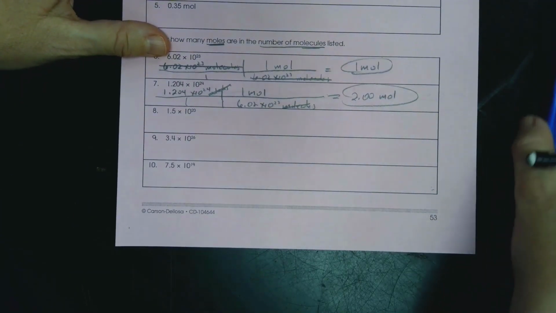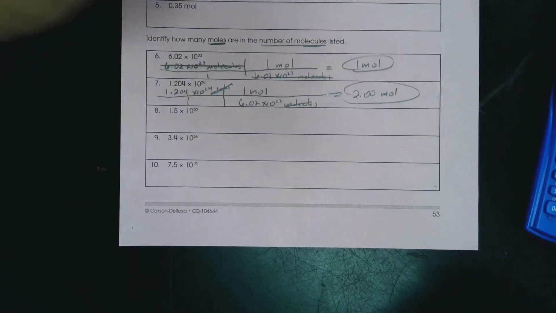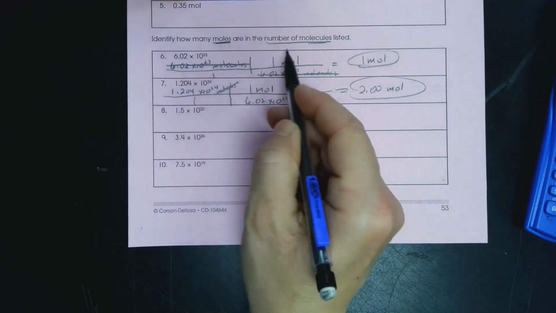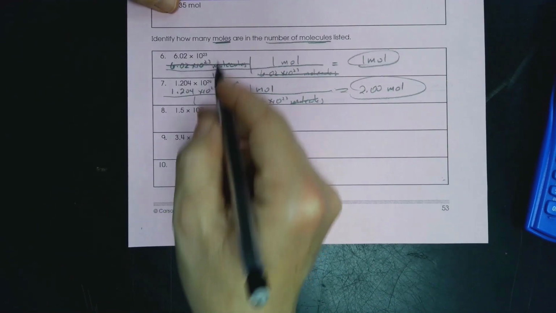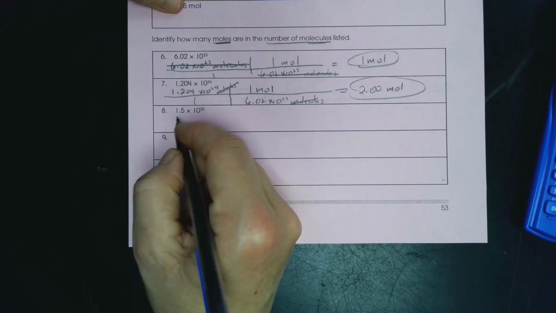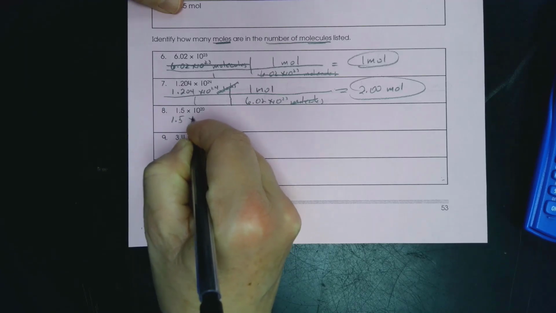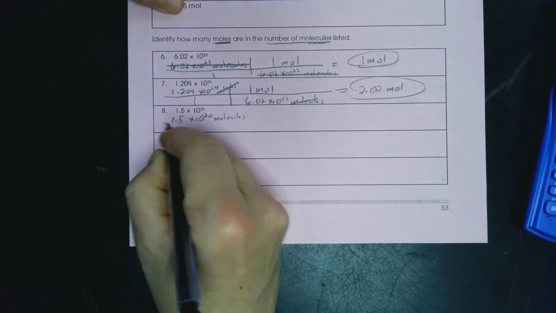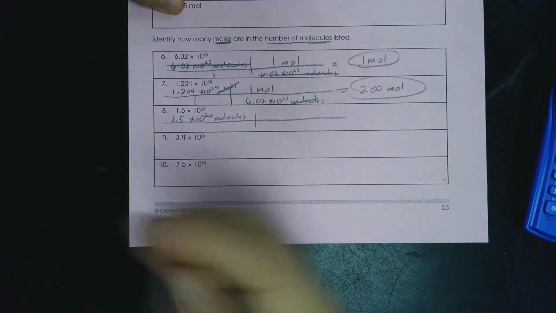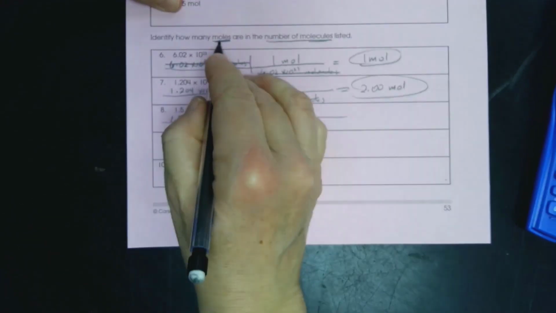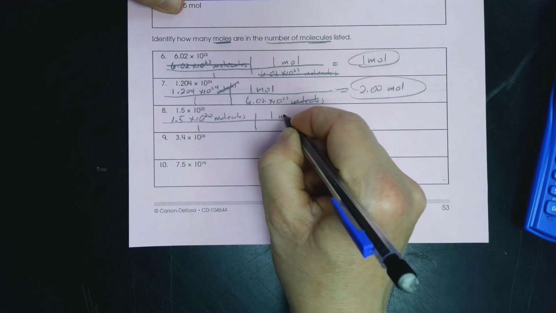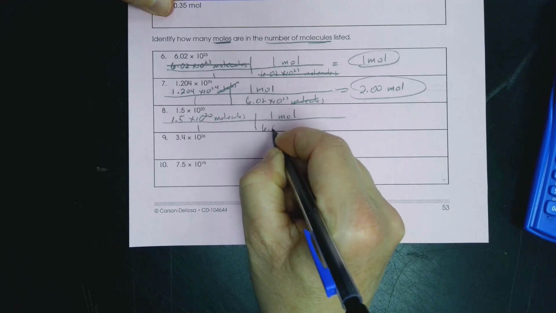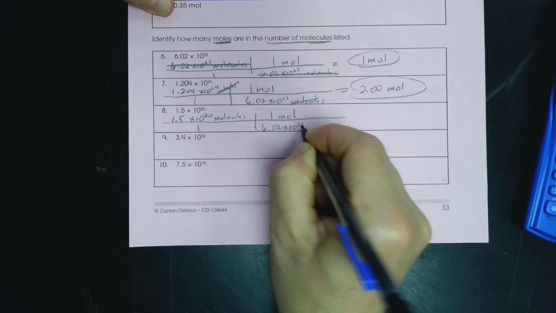All right, let's go ahead and do one more so that you've got a good feel for this second type of procedure where we're taking moles and trying to figure out the number of molecules, or taking molecules and figuring out the number of moles. So we've got 1.5 times 10 to the 20th molecules. And according to our instructions, we are trying to find the number of moles. We're going to set that over 1. We're going to set moles on top here because that's the unit we're trying to find. And then we're going to set down here 6.02 times 10 to the 23rd molecules.